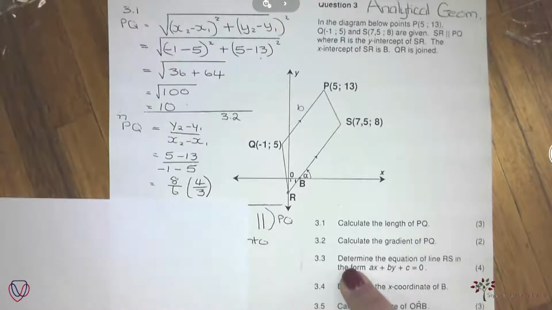of the line RS in the form ax plus by plus c equals 0. Please underline that because you're going to forget it. You're going to be so glad that you got the equation in the standard form. You're going to forget to write it in that form. Because normally, when you do the equation, you end up with the standard form. So from there, you write it in that general form because that's what they want. They're going to take a mark if you don't do that. Right, let's have a look.